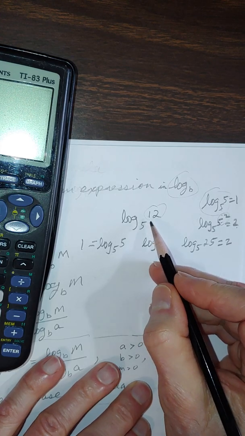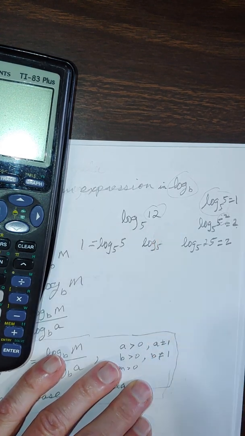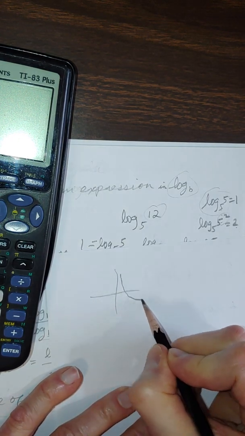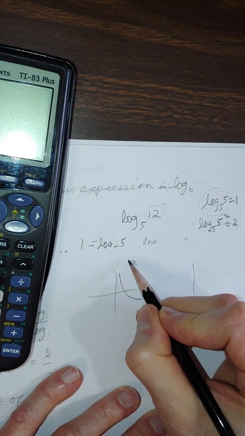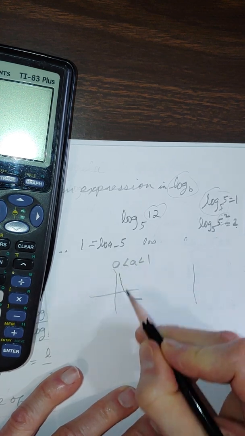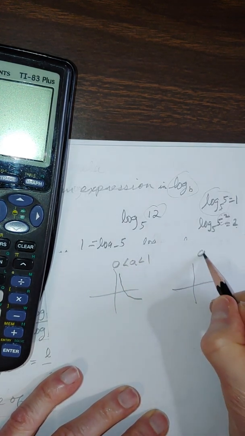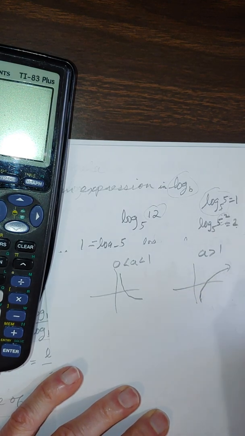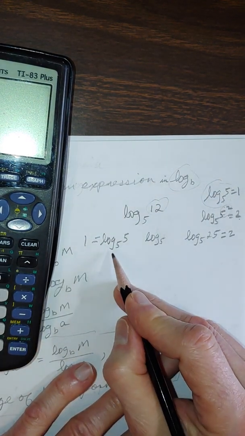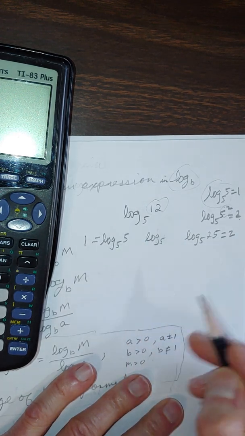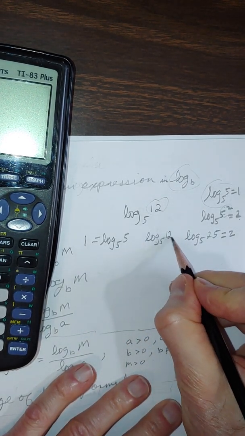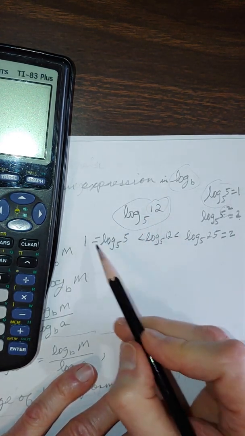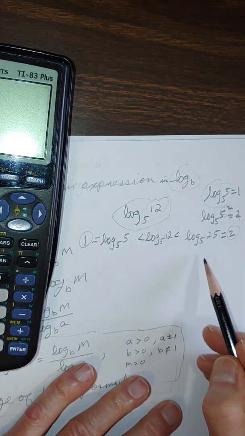If you remember, the two graphs for log functions: if a is between 0 and 1, it looked like this. It was a decreasing function. That's for a between 0 and 1. If a is greater than 1, it looks like this. It's an increasing function. That means the bigger number you plug in, the bigger the answer. So I know this is smaller than this, and this is bigger. You can clearly tell that by the answers. But log base 5 of 12 would be between those two. So all I know right now is that the answer is between 1 and 2.